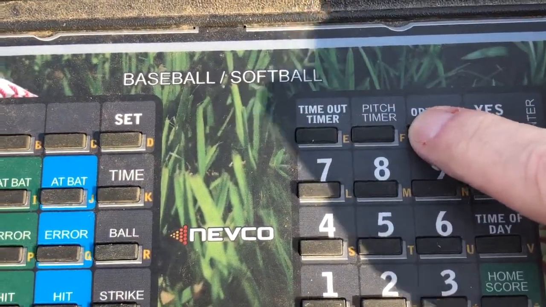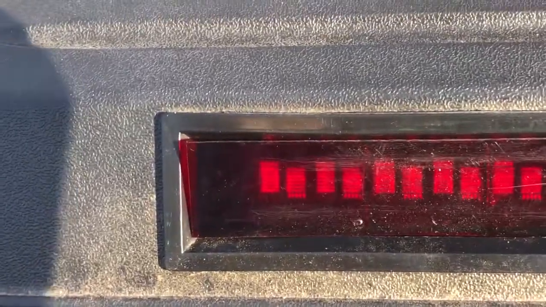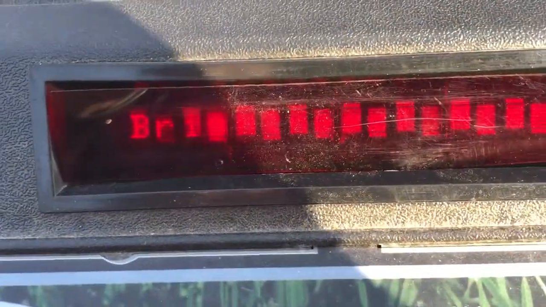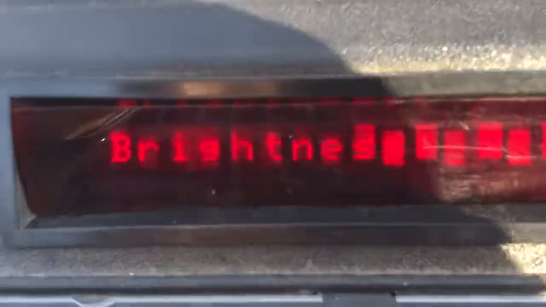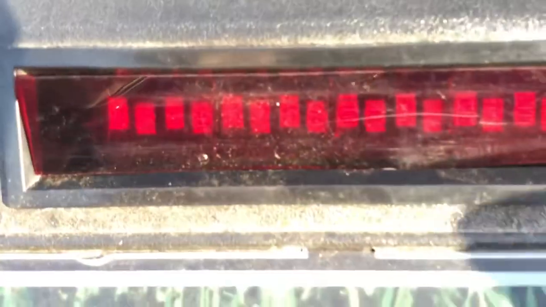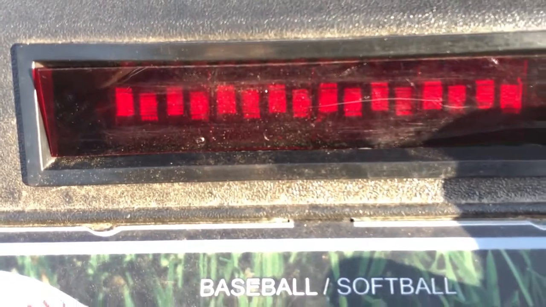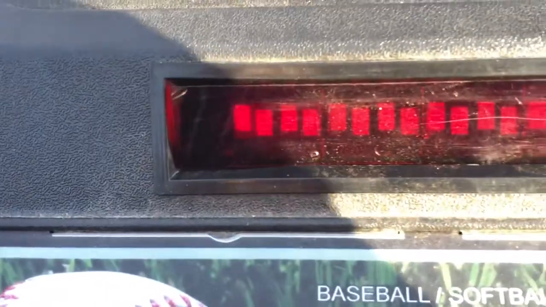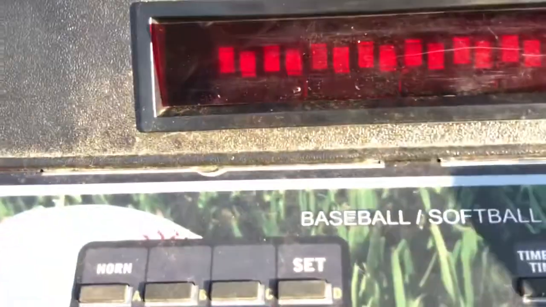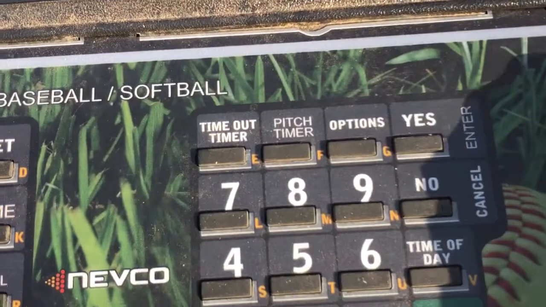You hit option, and the first option will be brightness. You can see that here. Yeah, there you go, brightness. We don't want that, although you can toggle between high or low, but that's not a priority now. The second option will be team names, and you hit yes for that.